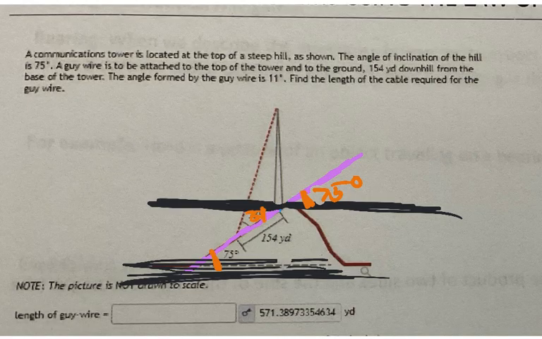Which means, from here to here would be 105, and from here to here would be 105. Everybody okay with what I've got drawn? My 360, my vertical angles.